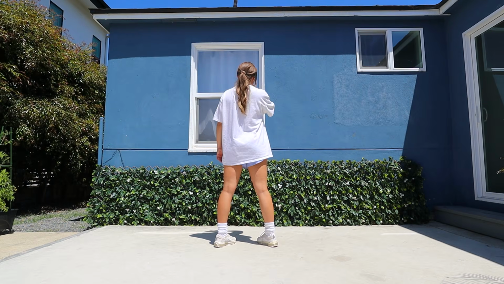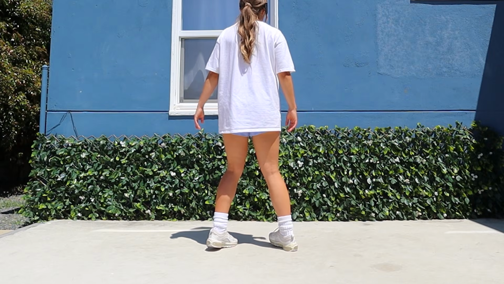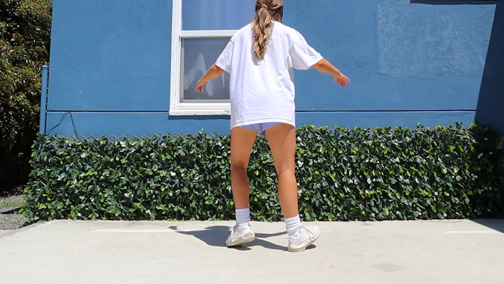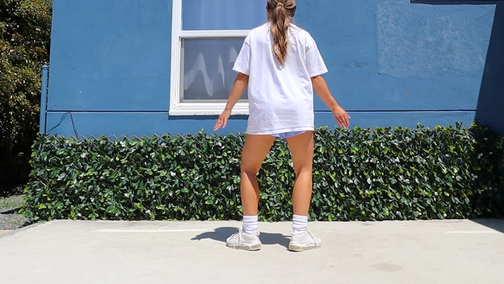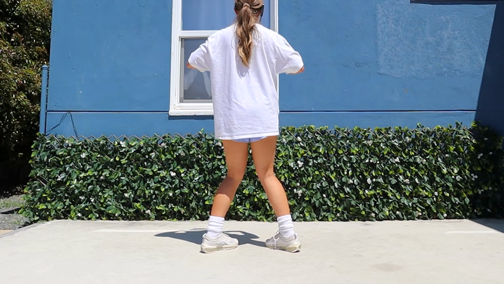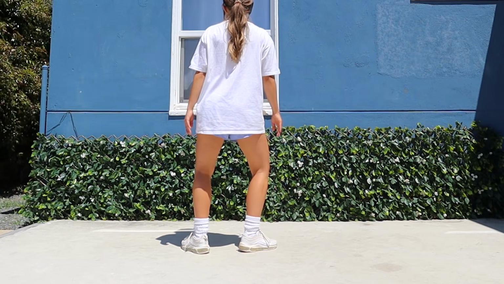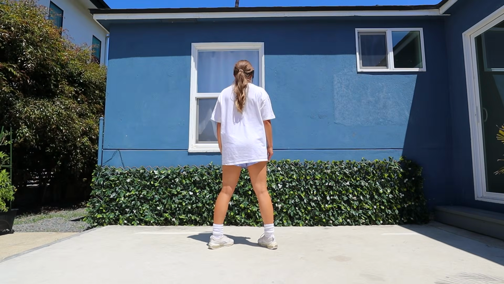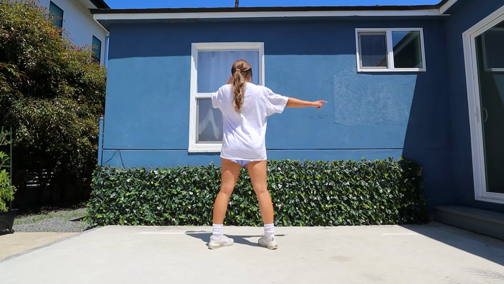Okay, so from the back, knees and toes in like so. And we're gonna pivot over to the right, going like this. Okay, now come back to center, boom. And now go the other way, boom. And now come back to center, boom. So there's 2 pivot points that I have when I'm going to either direction.